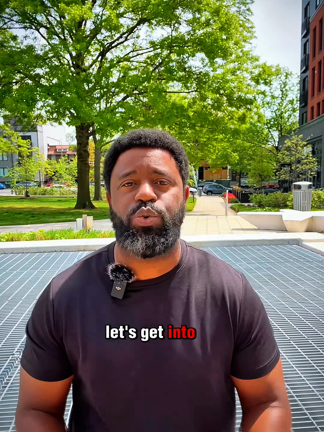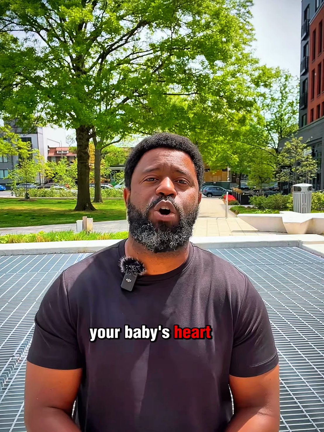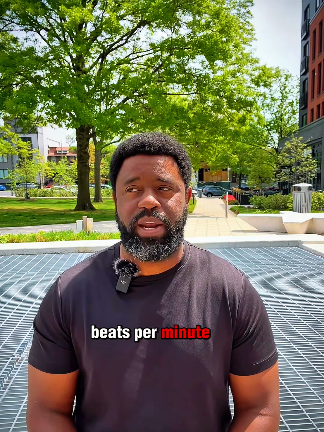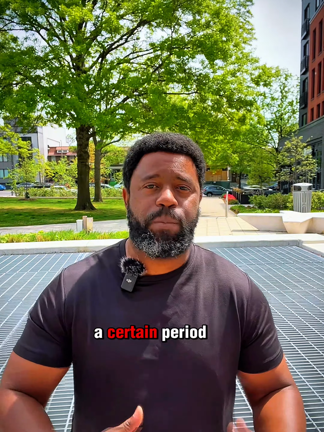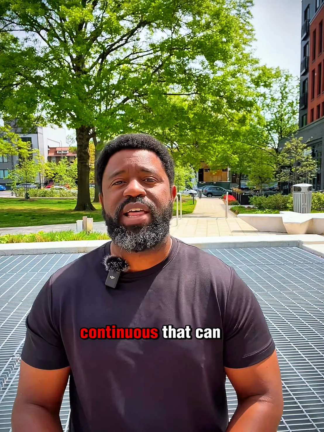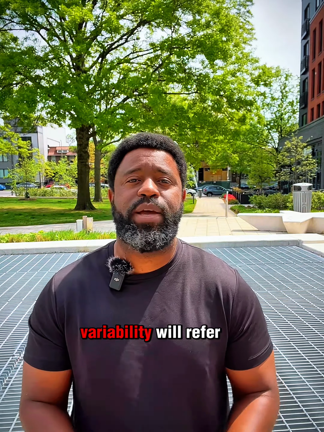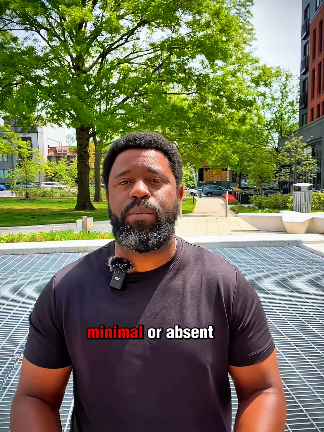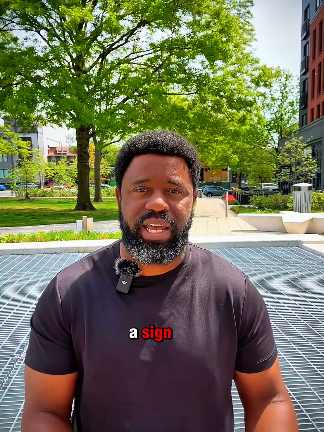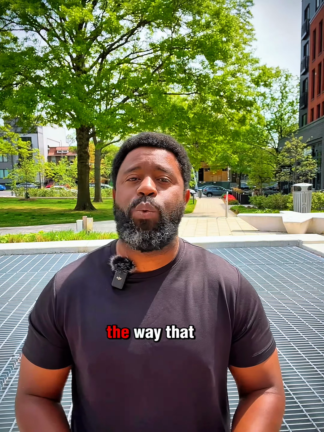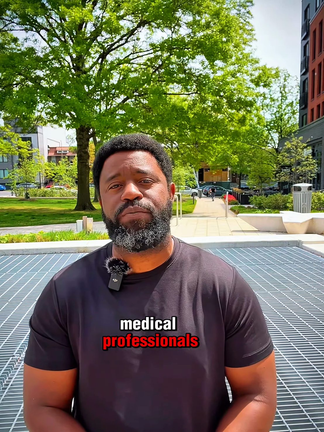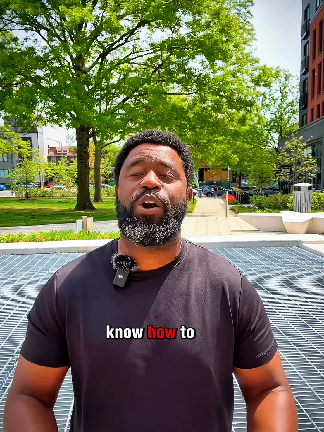Let's get into it. Bradycardia means that your baby's heart rate dropped below normal, usually below 110 beats per minute. And if it stays low for a certain period, continuously, that can be a red flag. Variability refers to how much your baby's heart rate goes up and down. And when it's minimal or absent, that can be a sign that the brain is not reacting the way that it should. These patterns can show up on the monitor, and trained medical professionals are supposed to know how to respond to all of this. They have training in this.